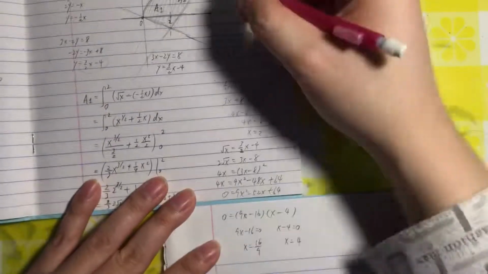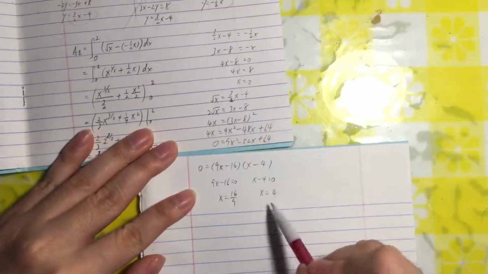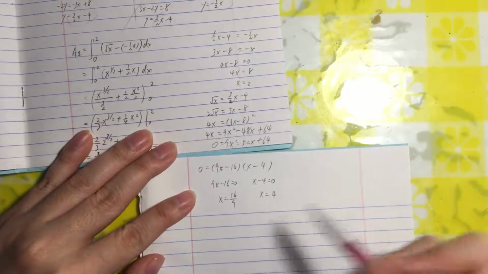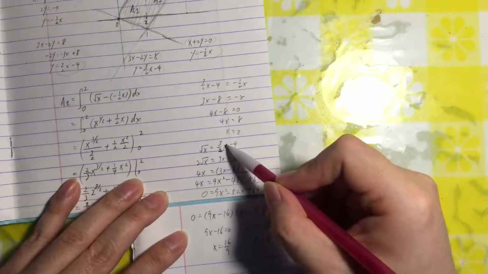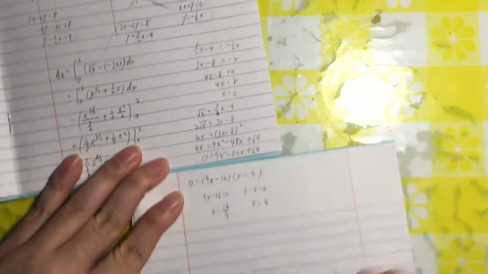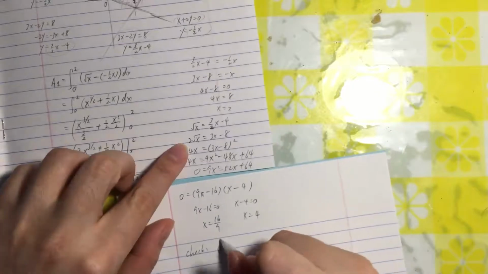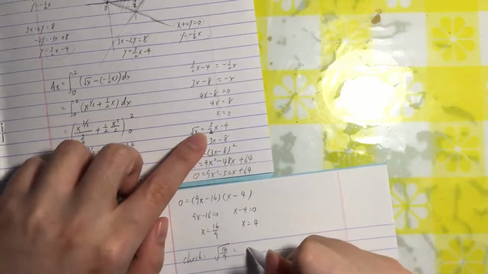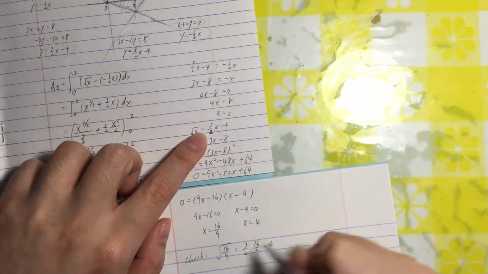But there's only one solution here. Which one is the solution? Let's check. If we plug in 16 over 9 for x, I get square root of 16 over 9 equal to 3 over 2 times 16 over 9 minus 4.